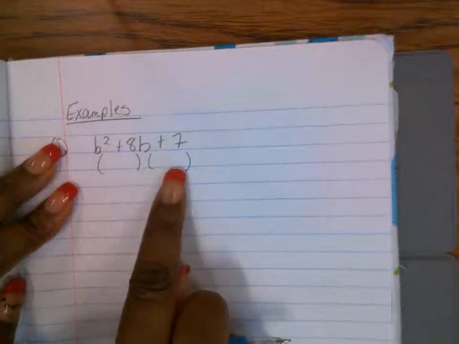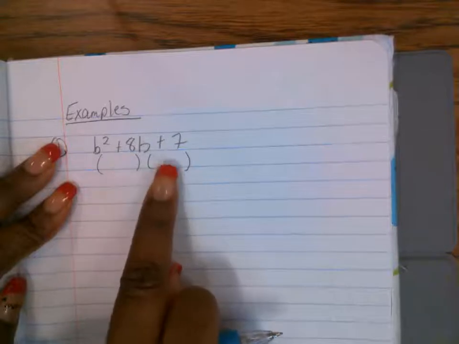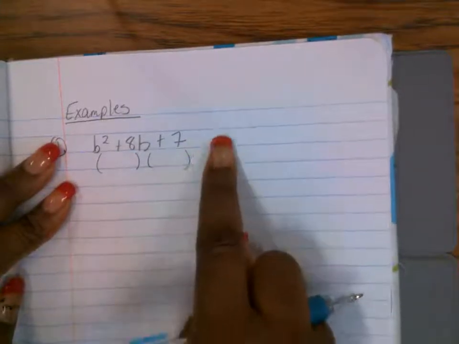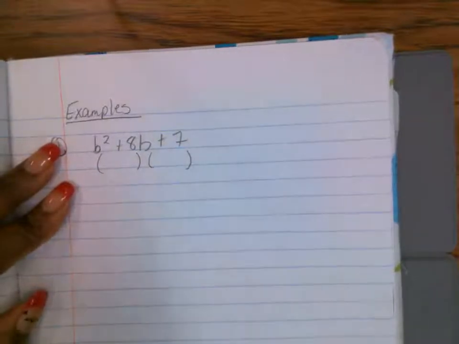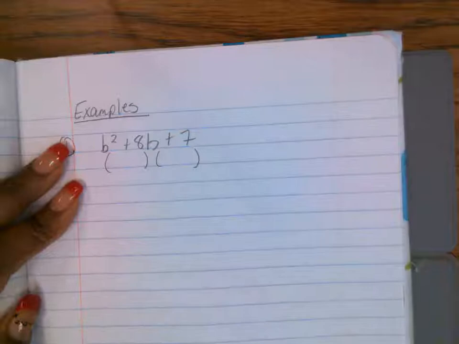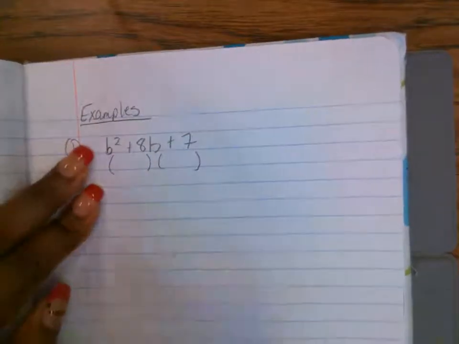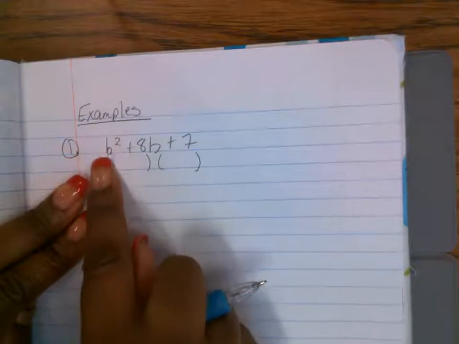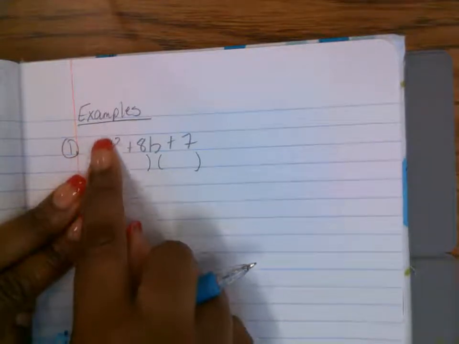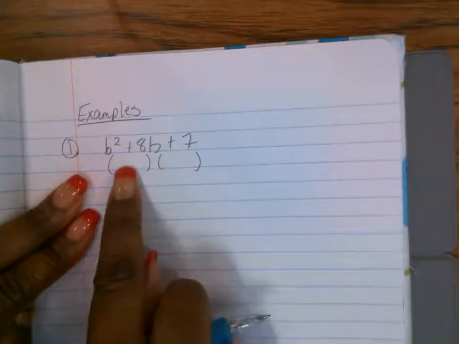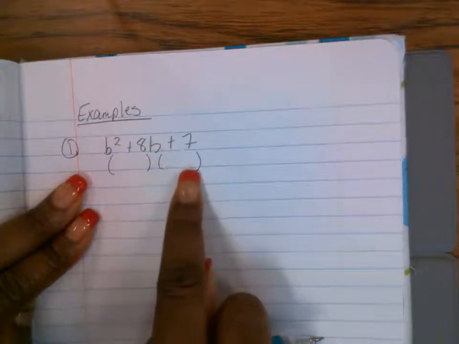Okay, so I'll put 2 parentheses because it's going to be 2 binomials that are going to be multiplied together to give you this trinomial. Remember, don't forget, okay, so you know that if a is 1 and this is a trinomial, you're going to have two binomials as your factors.